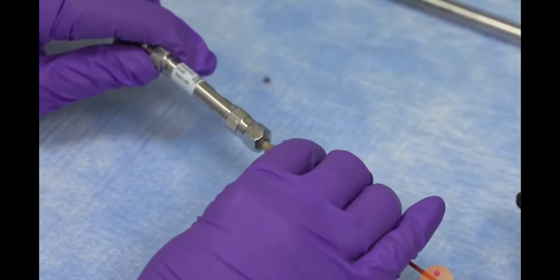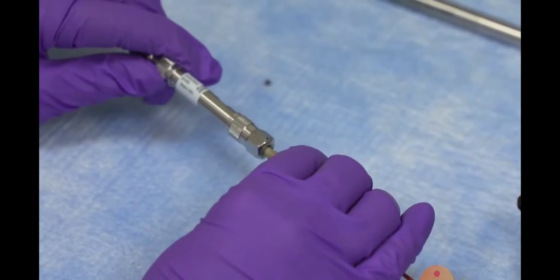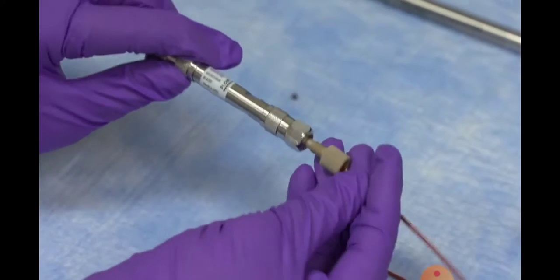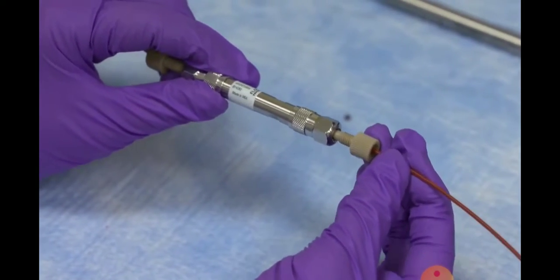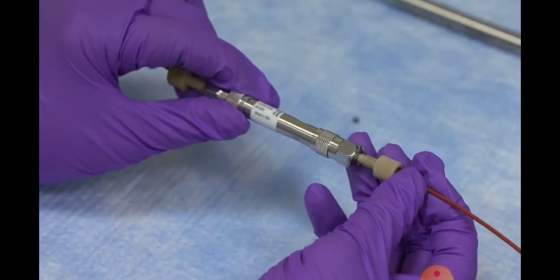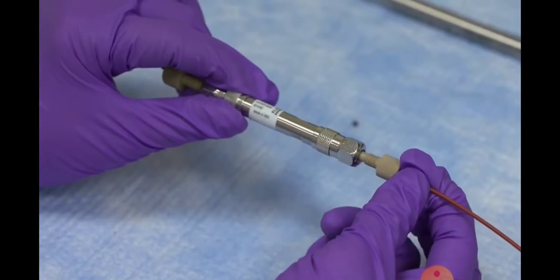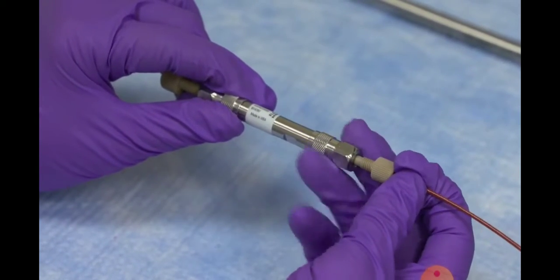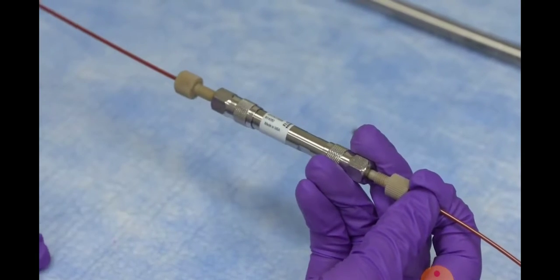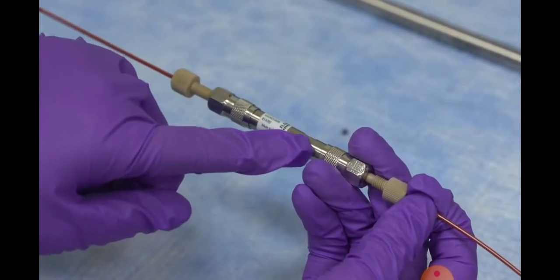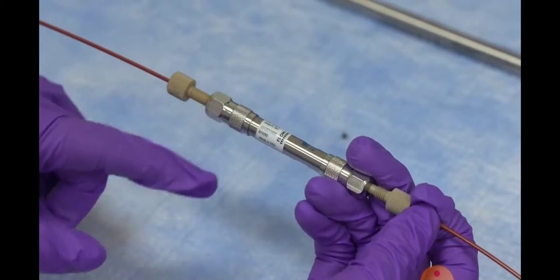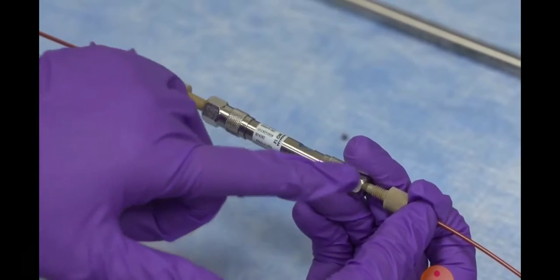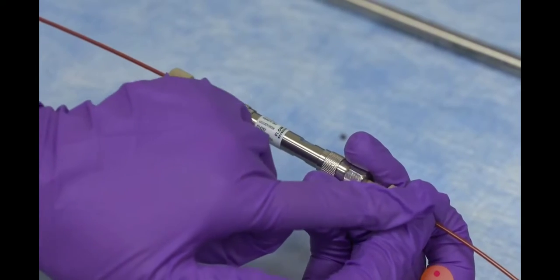To know which side you will attach this ferrule to is by knowing the flow of the solution in the column. The column has a pointer indicating which way the solution flows. In this case, the solution enters from the pump, from the HPLC, from this side. So you attach the ferrule by tightly securing it on this end.